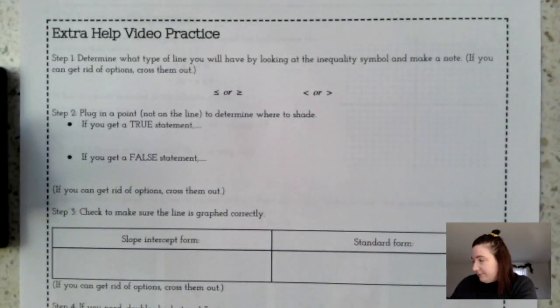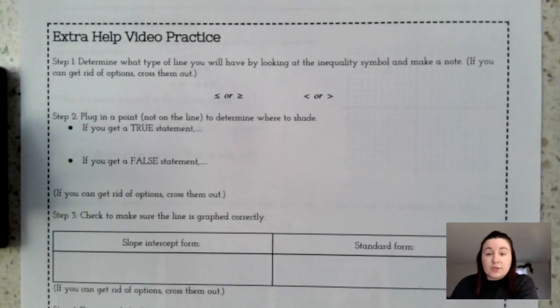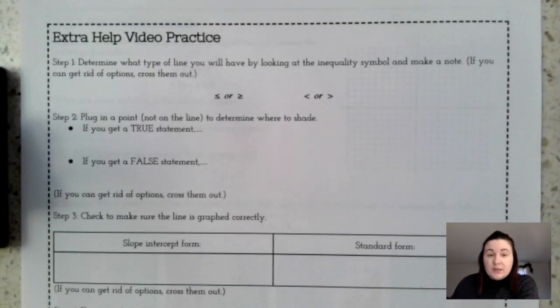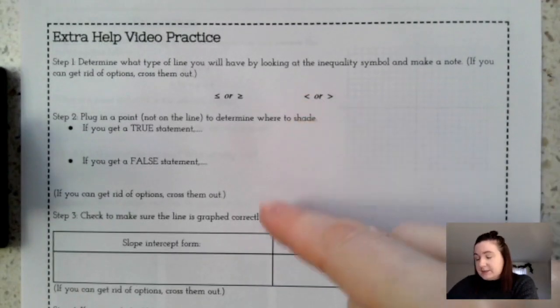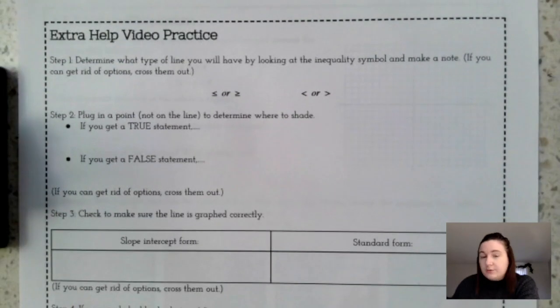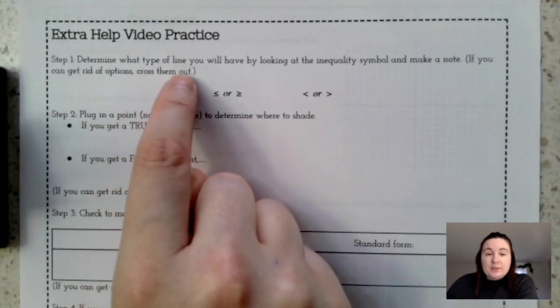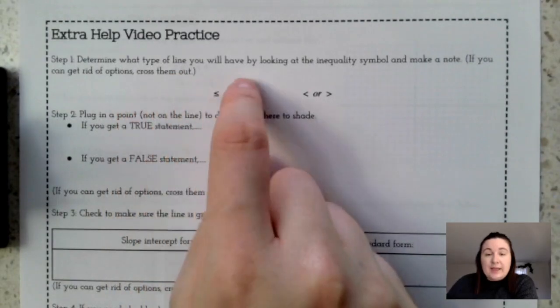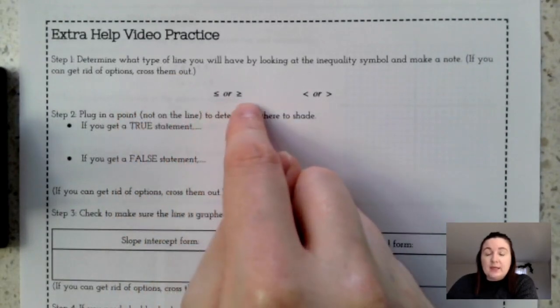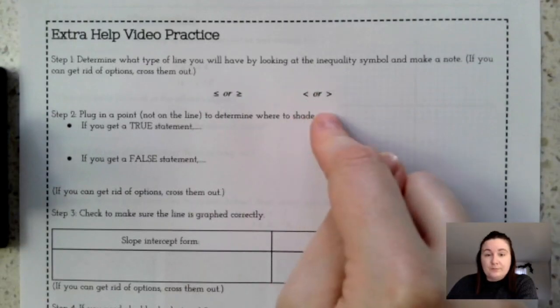This is the extra help video for Learning Target 323 and 333. So we broke this down into steps, and we're going to go through each of those and then go through an example as well. The first step is to determine what type of line you will have by looking at the inequality symbol.